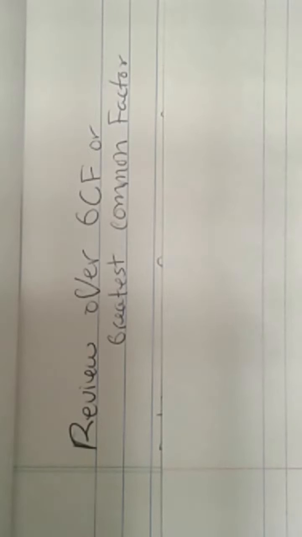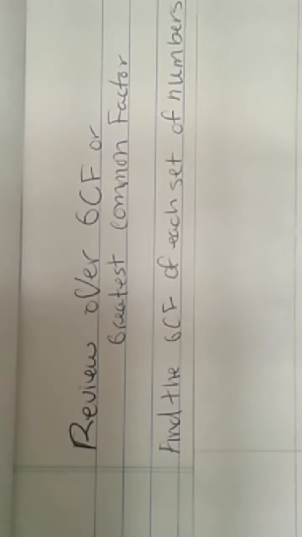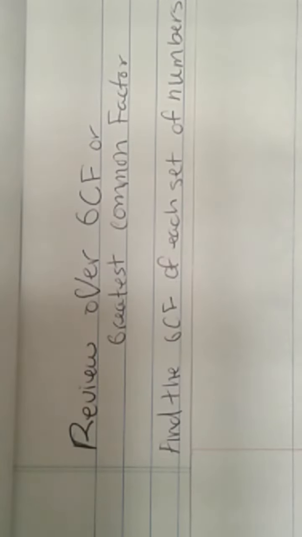Okay, this is part 2 of your notes for Algebra 1A and Algebra 1 over the whole Get Ready section for Chapter 1. We're going to review the GCF, or the greatest common factor. Remember that GCF is just shorthand for greatest common factor. And our directions are to find the GCF of each set of numbers.